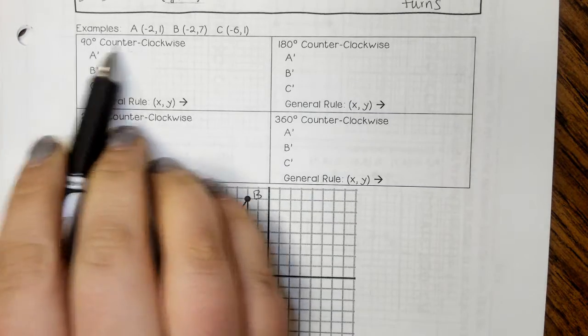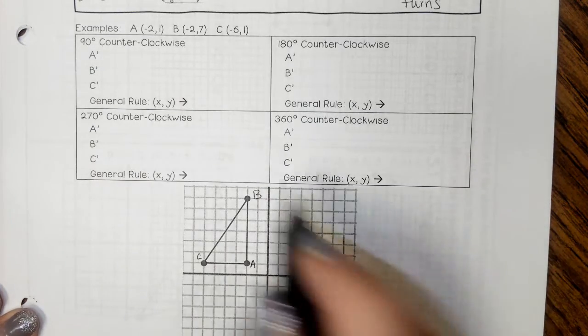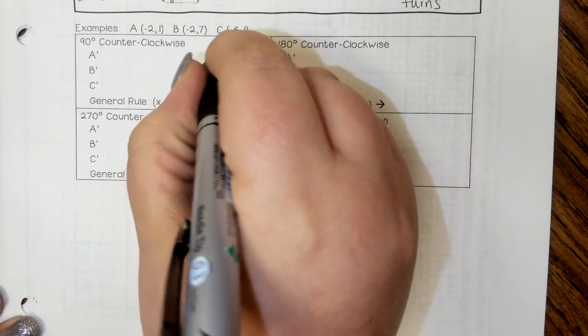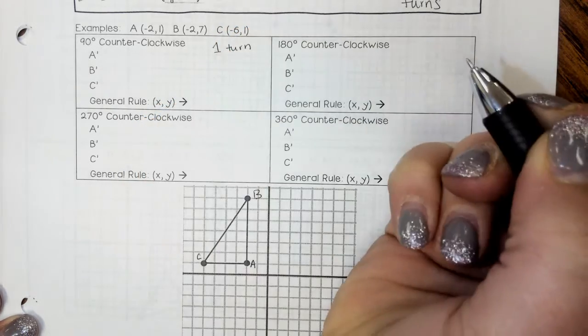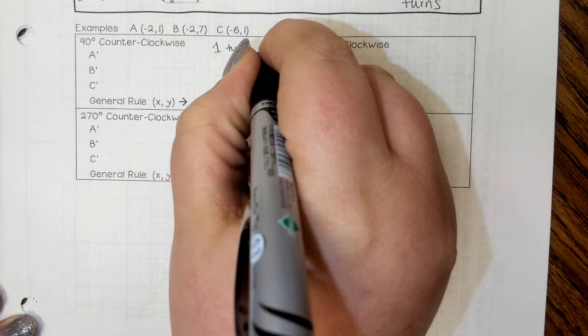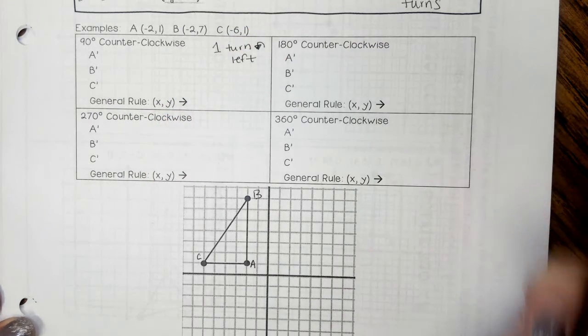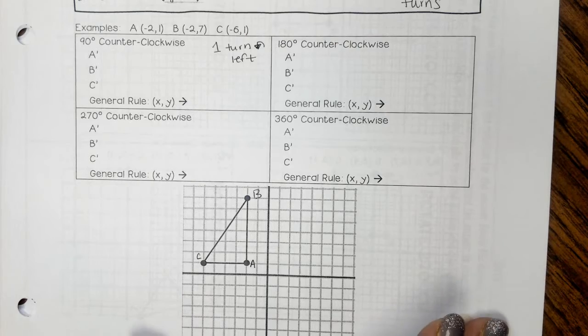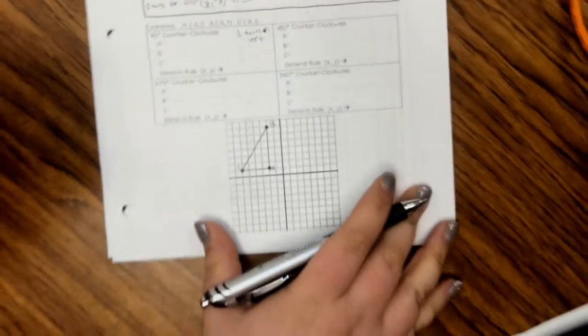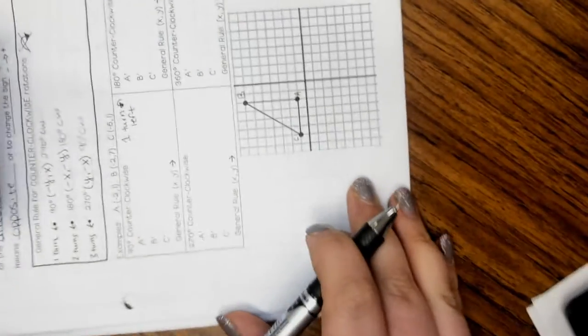We want to turn 90 degrees counterclockwise. 90 degrees means one turn. And counterclockwise means we are turning to the left. So we're taking our paper and we're actually turning it to the left.